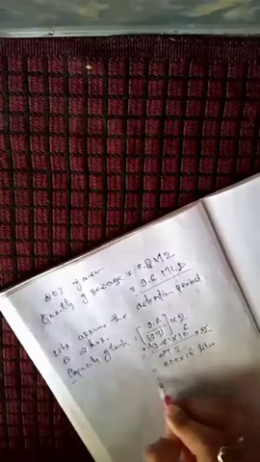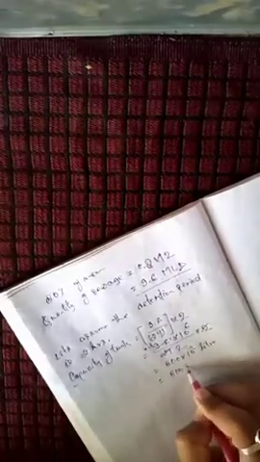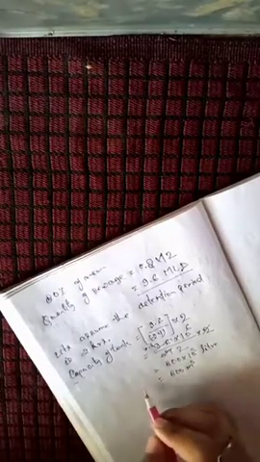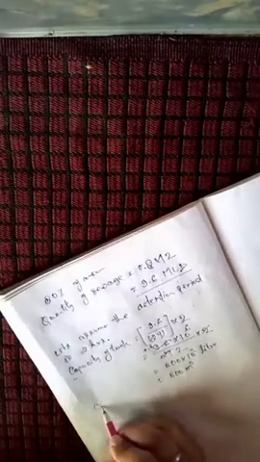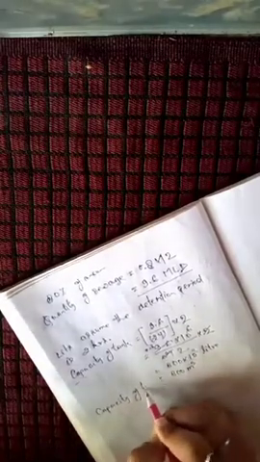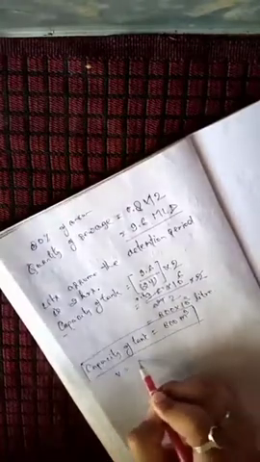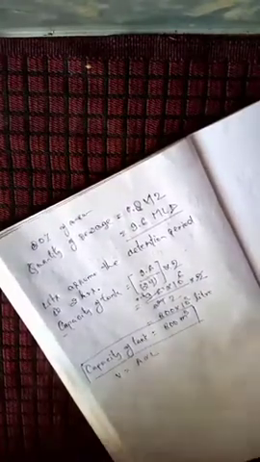Now converted in meter cube, that will be 800 meter cube. So volume, capacity of tank will be 800 meter cube. Now we know that volume is equal to area into length.